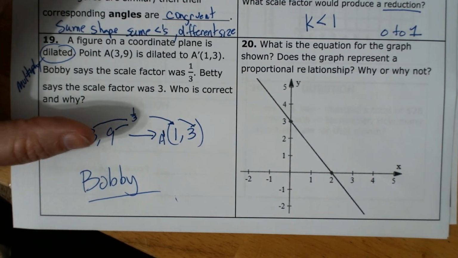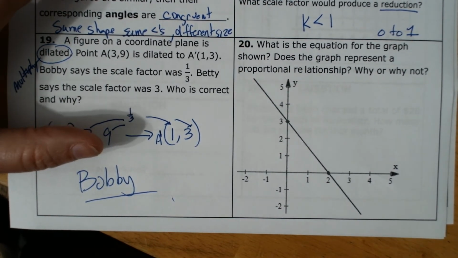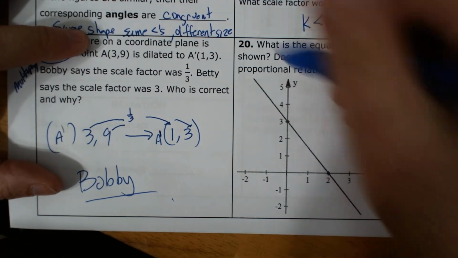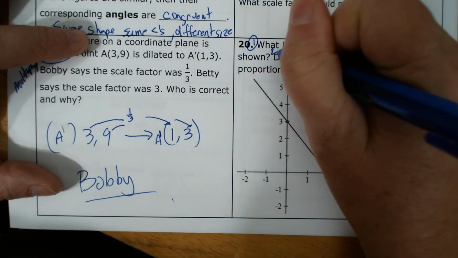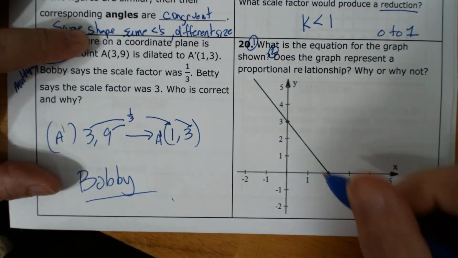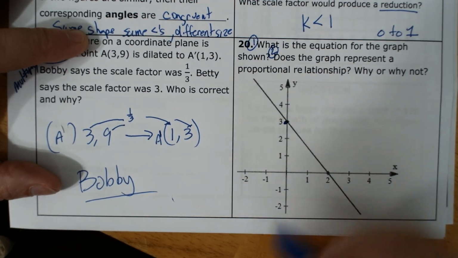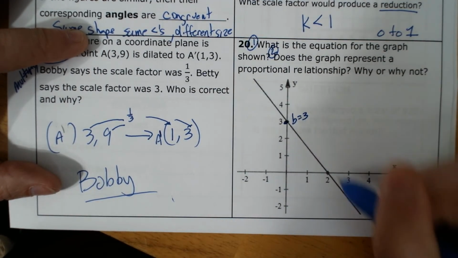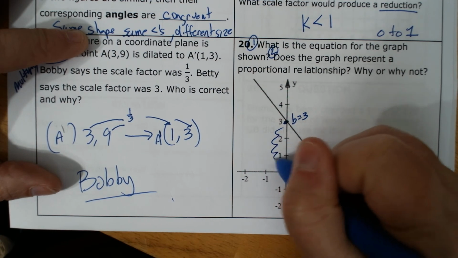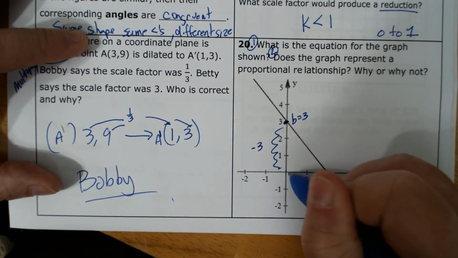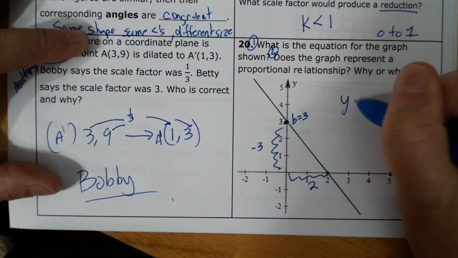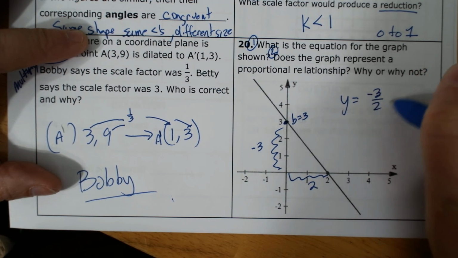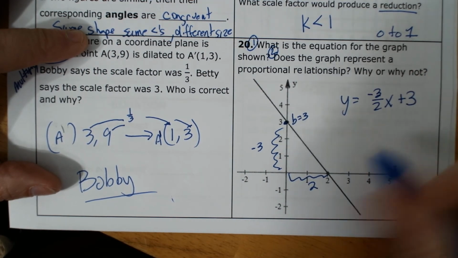What is the equation of the graph shown? Does the graph represent a proportional relationship? So we have two things to do, one here and two here. Equation of the graph. I have a y-intercept of 3 and a slope of 3 down and 2 right. So y equals -3/2 x plus 3.